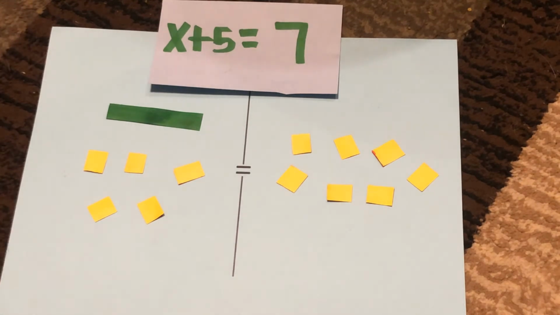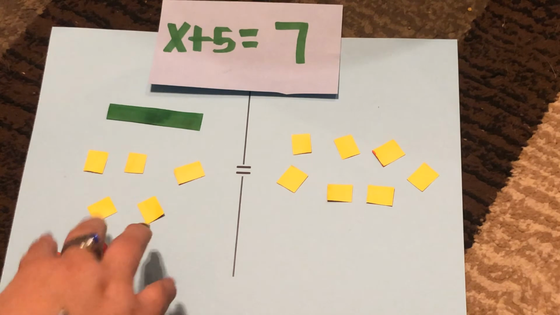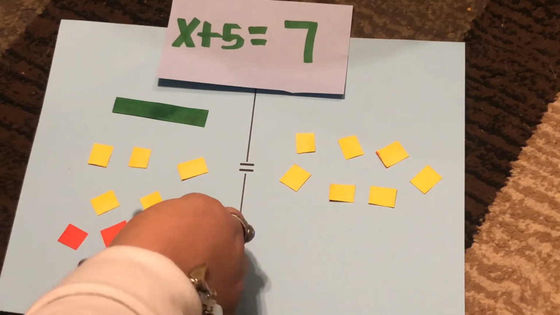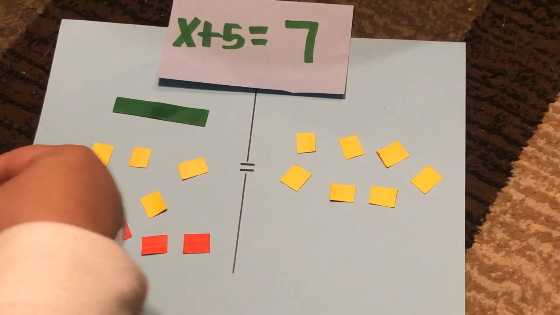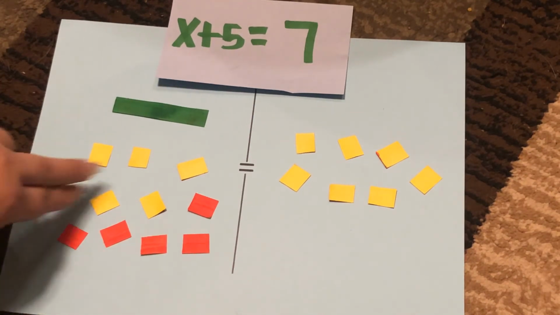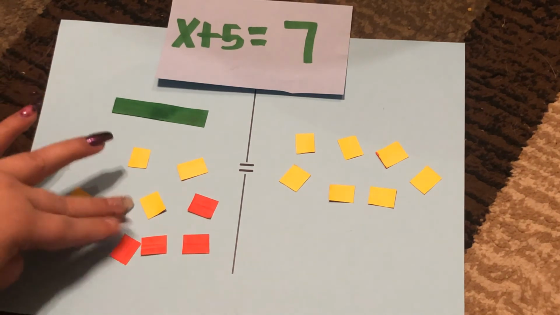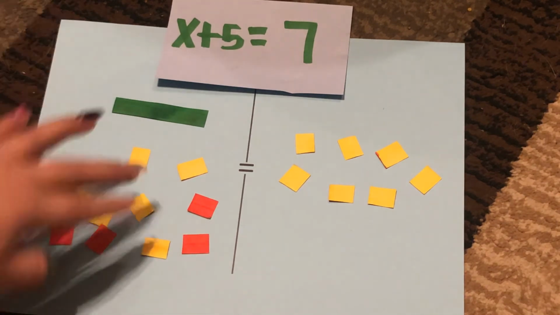In order to cancel out that positive 5, you do have to have -5 because you have to remove the 5, and you would add 5 negative tiles to the left side so that the two end up zeroing out and ends up being canceled out.